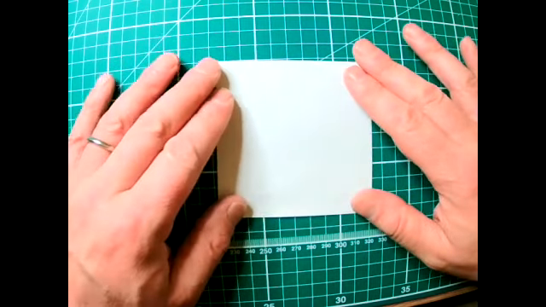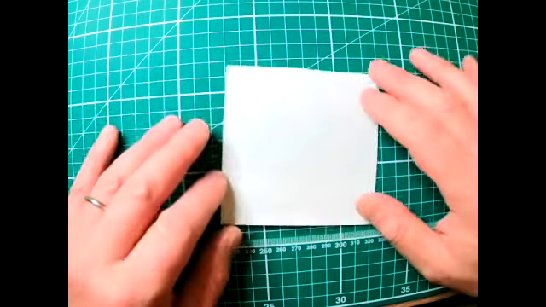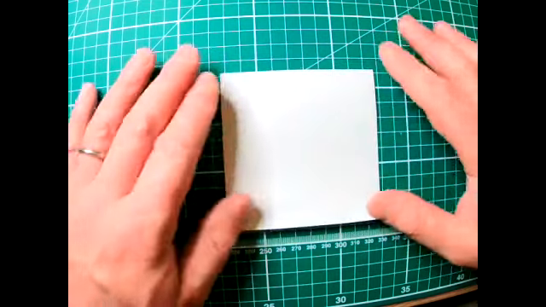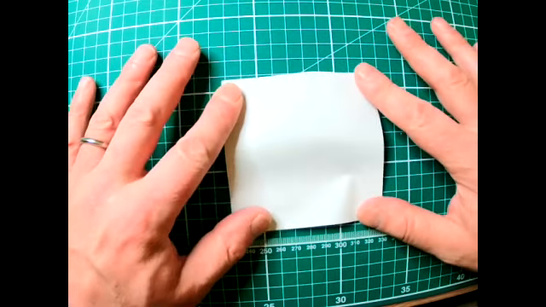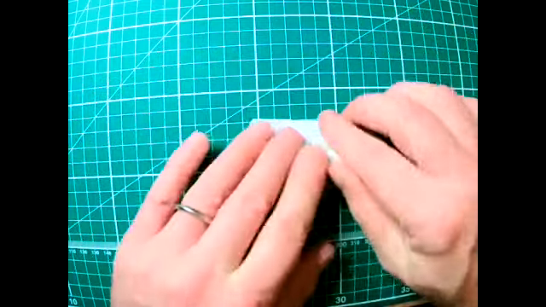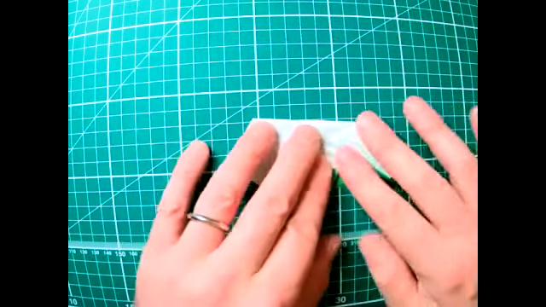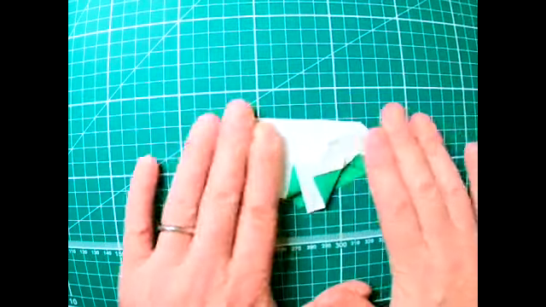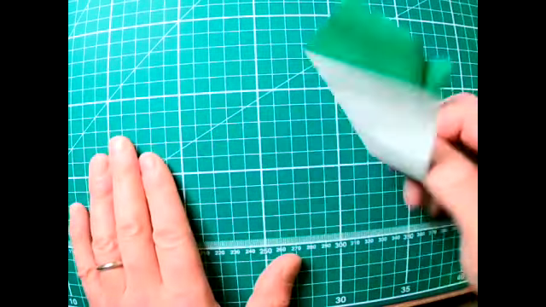So we have a sheet of paper, and I'm not going to pre-crease it. I'm just going to see if I can just squash it, crush it.